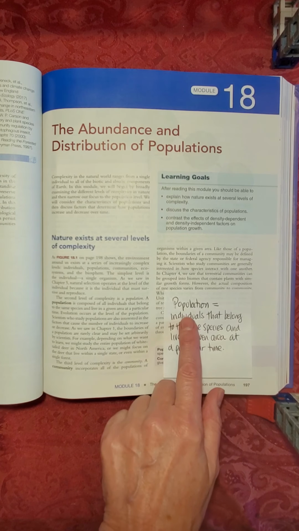Okay, let me just make sure I went through everything on this page. No, let me go back. So I need to do this one next. All right, so population sex ratio is the ratio of males to females in a population. That's basically what it is.